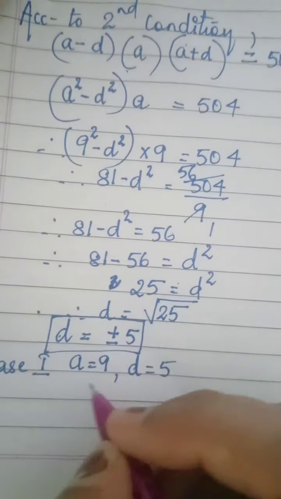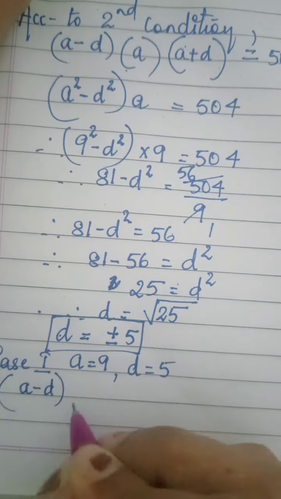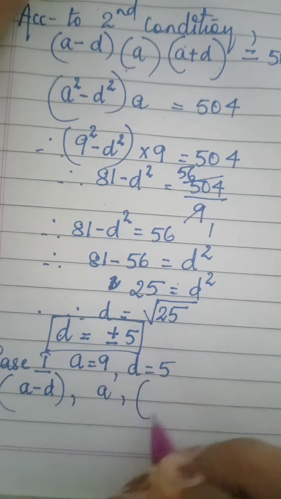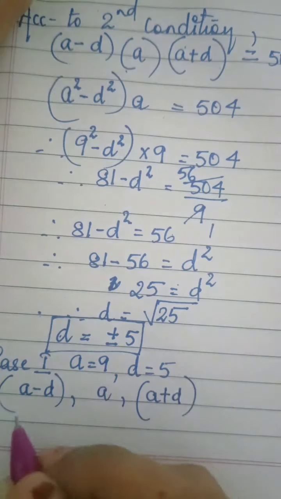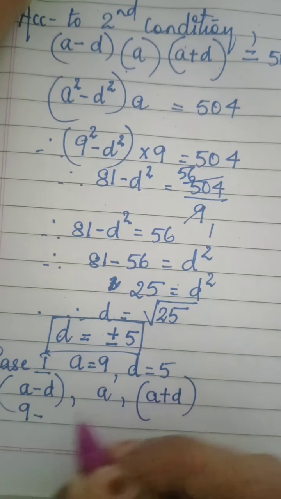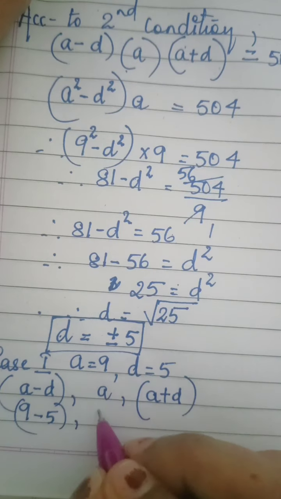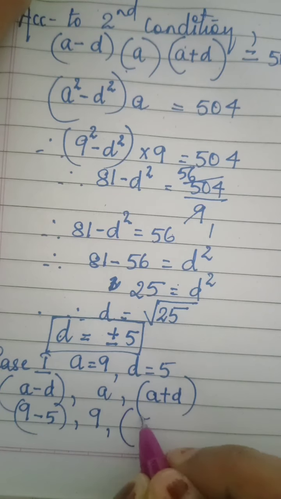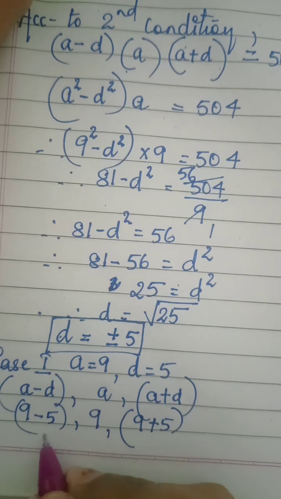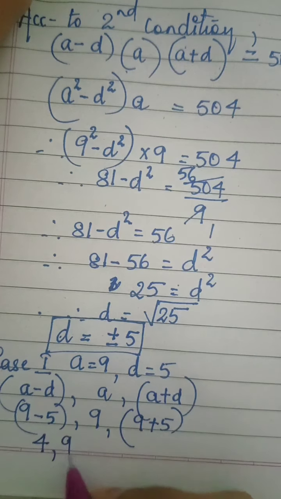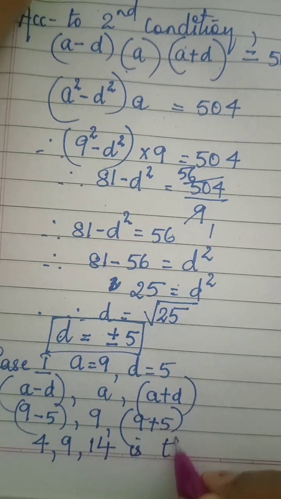If A is 9, 9 minus 5 gives 4, comma, 9, comma, 9 plus 5 is 14. That is the AP.